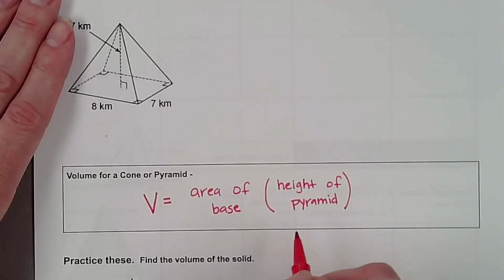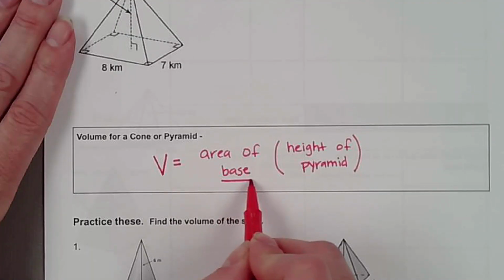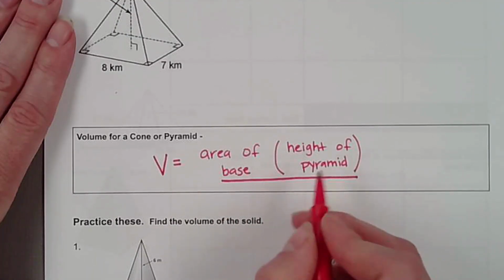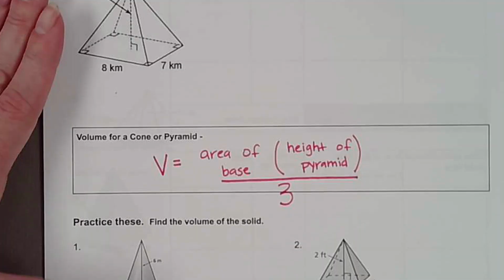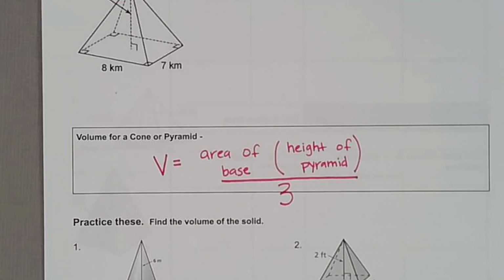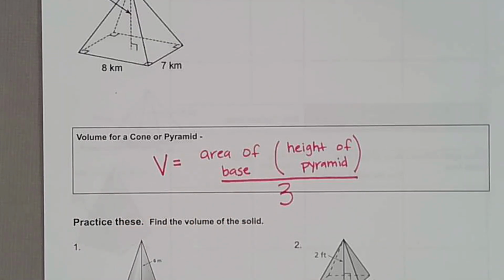And then here's the new thing. This is different from a prism. On this one, you have to take that answer that you got and you have to divide by the number 3. So anytime we have a pyramid or a cone, we are going to do the area of the base multiplied by the height of the pyramid, and then we're going to divide that answer by 3. There is a video on Schoology that shows you why it's divided by 3. You could also talk about it more with your teacher, but that is just part of the formula. At the end, we always have to divide by 3.